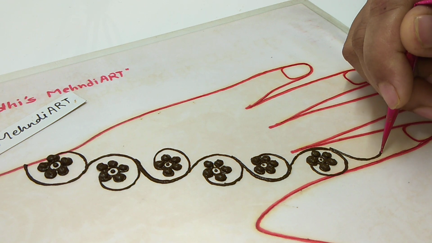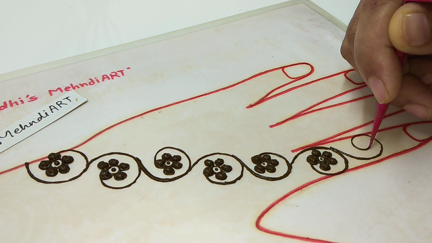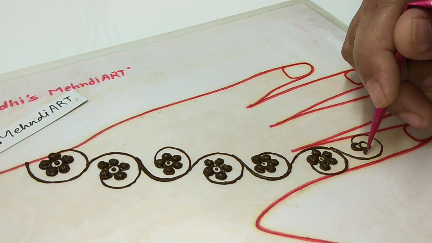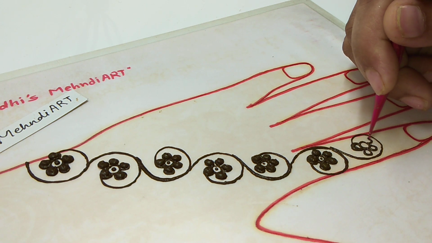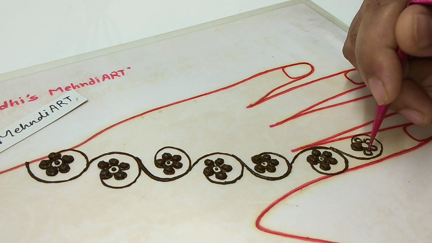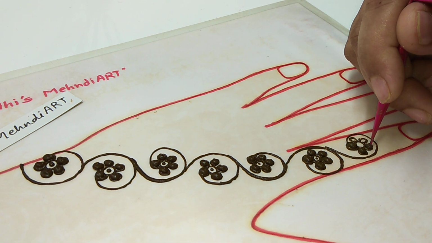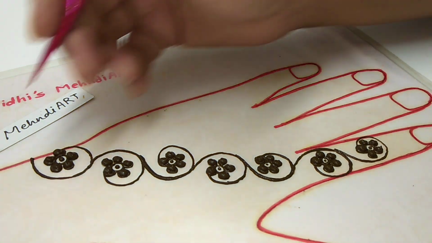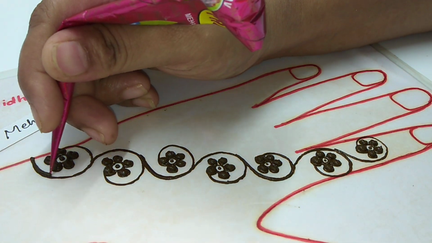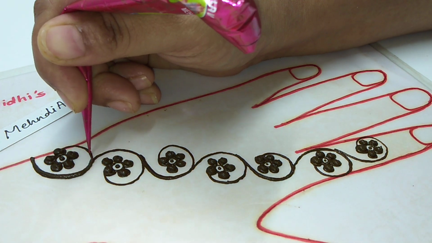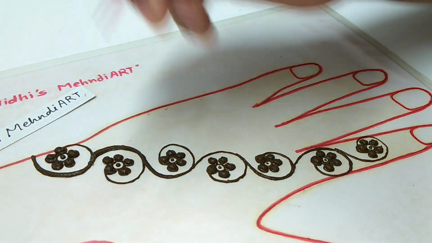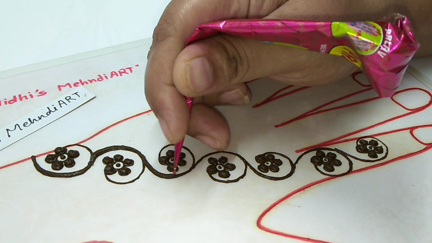Now the very last one, number 6. Make the center circle, start making petals. Fill all these petals. Okay, now after this, redraw all these shapes again in order to make this smooth.